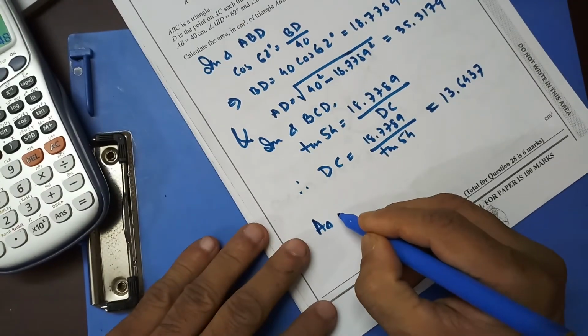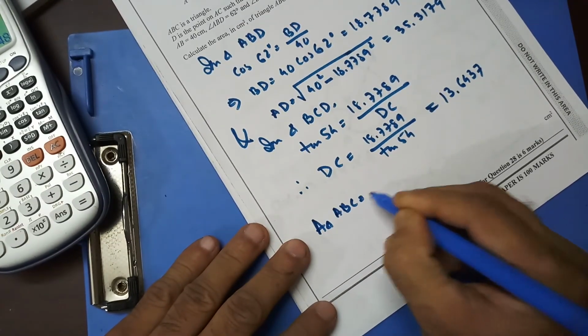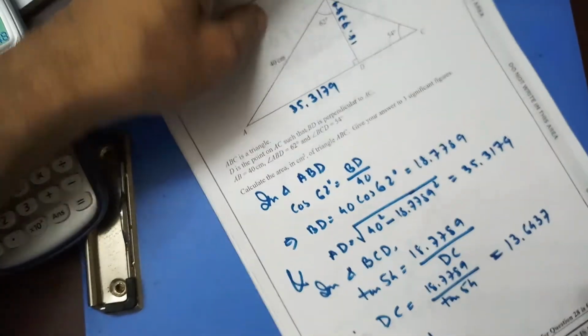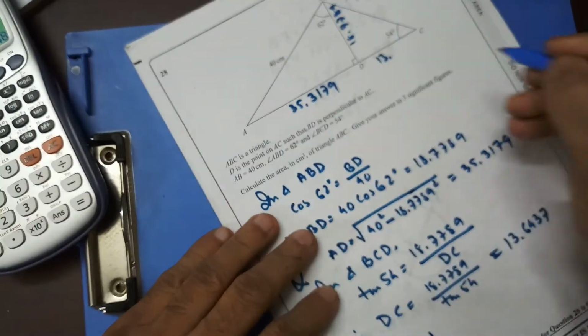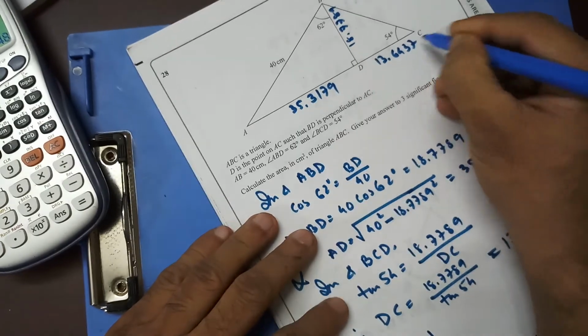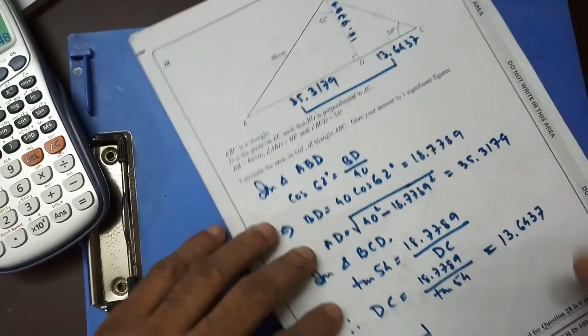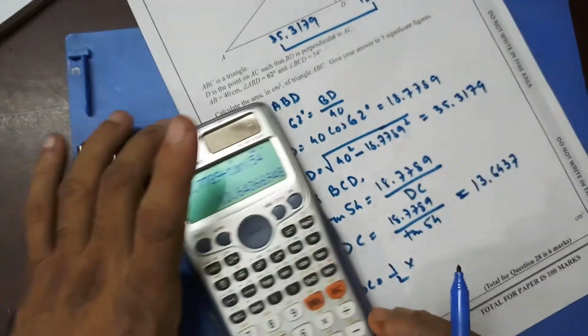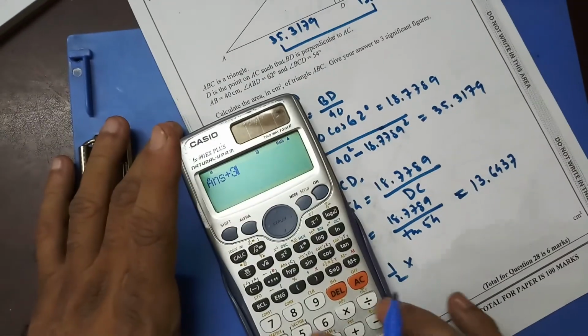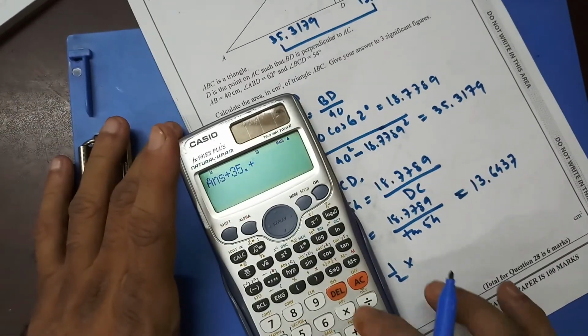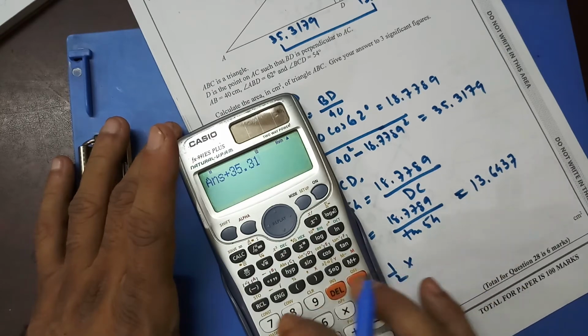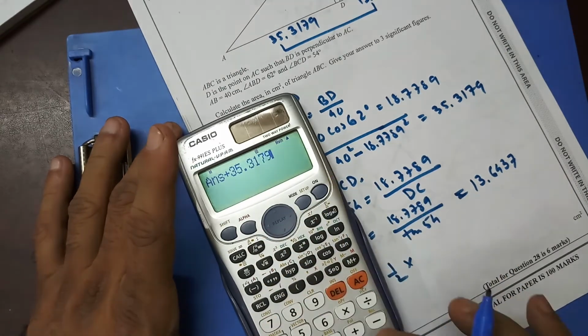Okay, now area of the triangle ABC equal to half. Now base is gonna be 13.6437. So summation of these two bases. So that was here 35.3179.